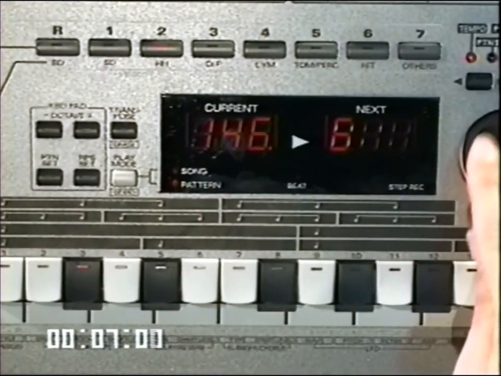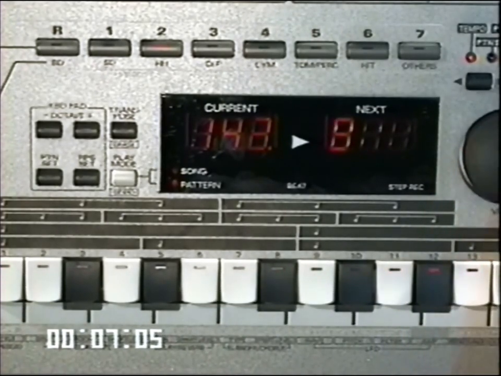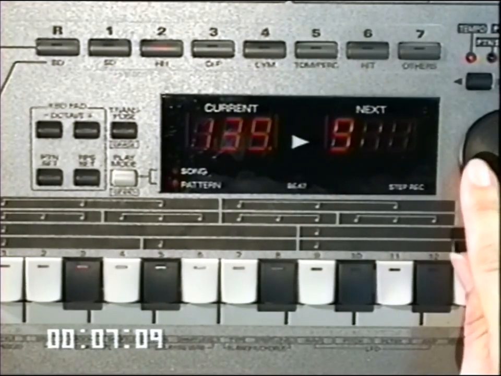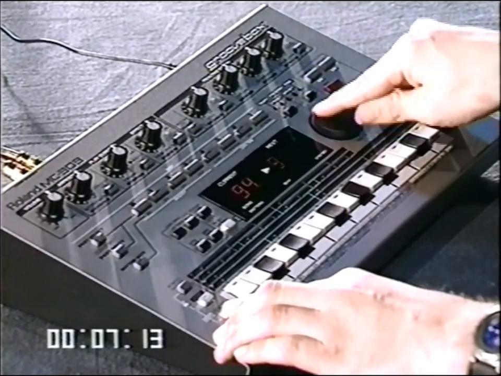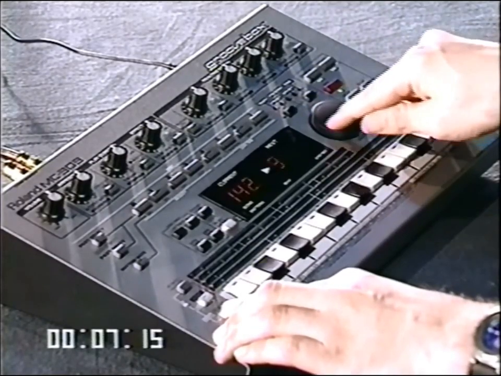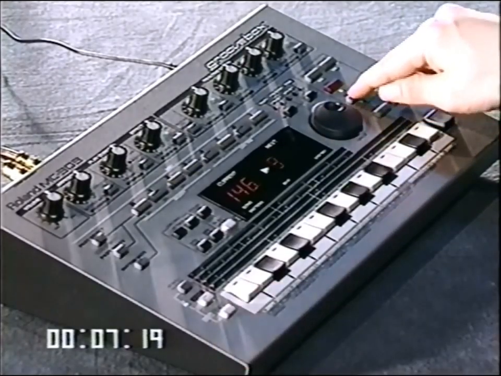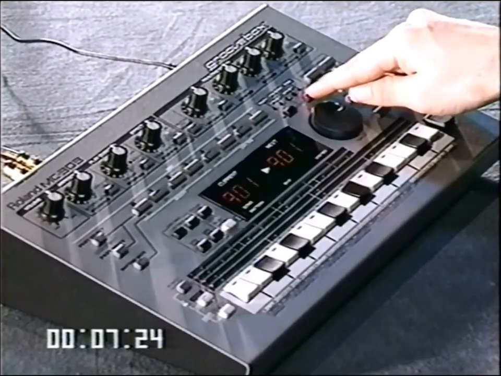And I can rotate the dial now and change the tempo in 1/10 of a BPM. Or once again, by holding down the shift button at the same time, I can move more swiftly. So gradually reducing and then increasing the tempo. That's one way of affecting the tempo. Let's just move this back to the pattern song display.